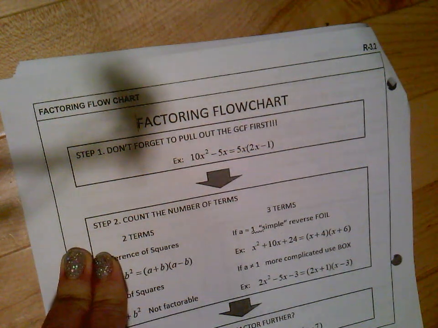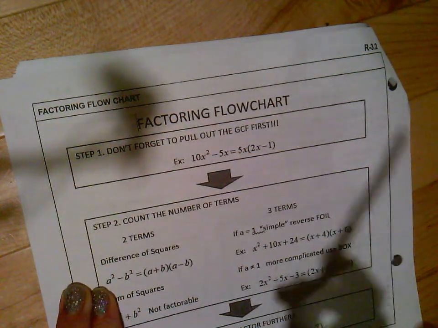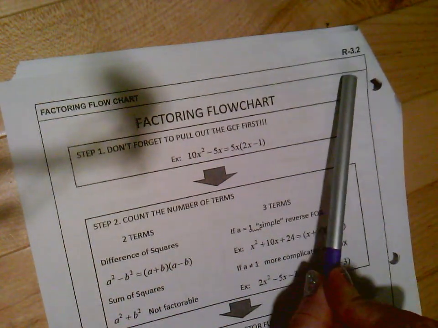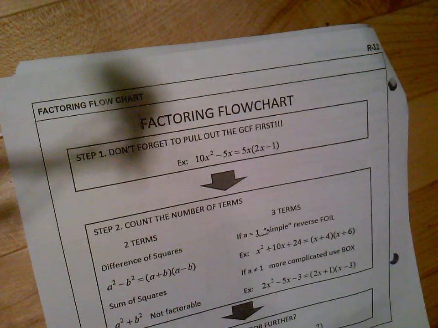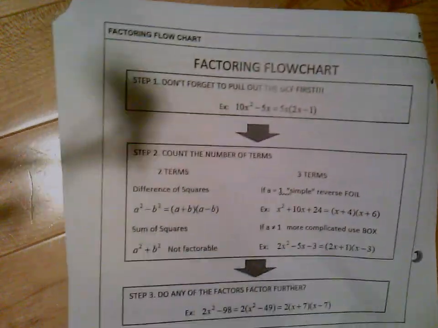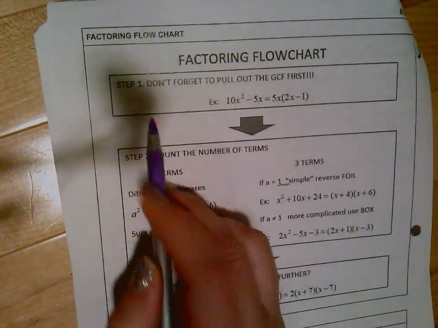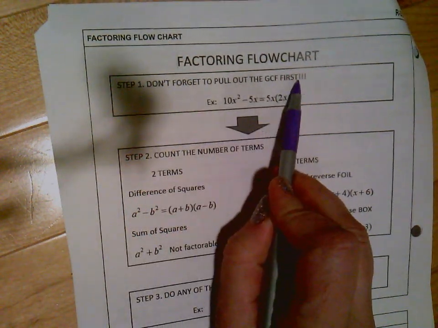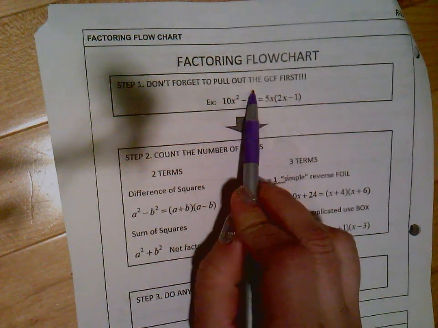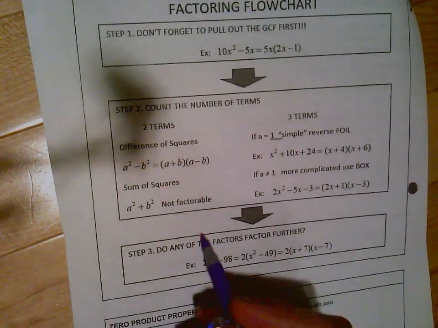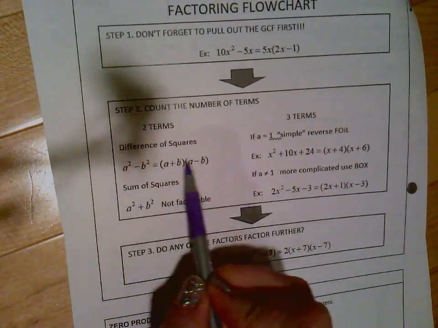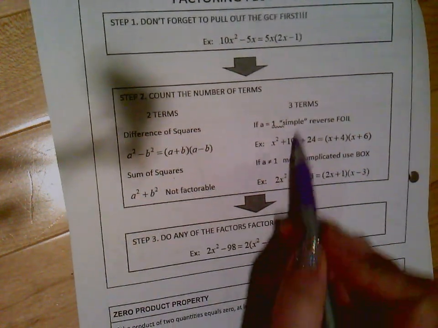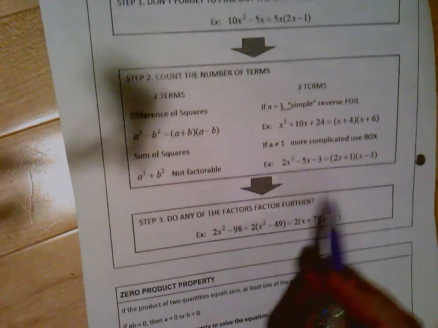Okay, so you are going to turn to page resource 3.2, and this factoring flowchart has an important step one reminder right at the top. Don't forget to pull out the greatest common factor first. We're going to learn that strategy today. We're also going to learn this difference of squares strategy today. And then in future days, we'll learn this trinomial and box method.